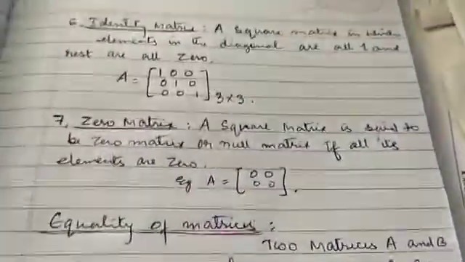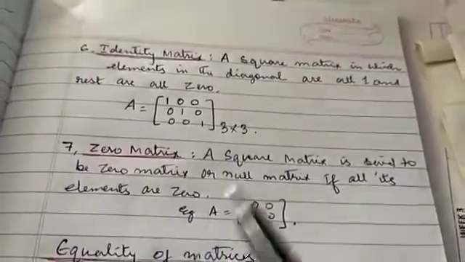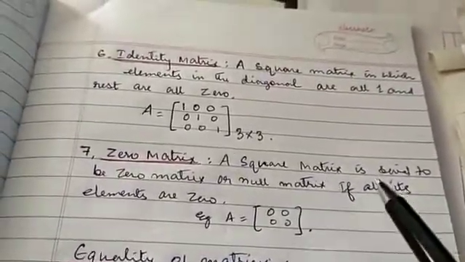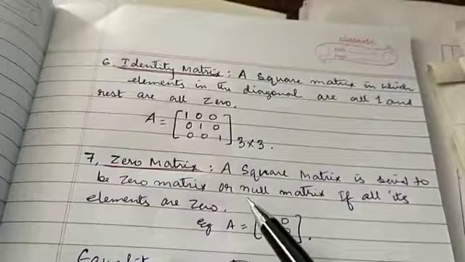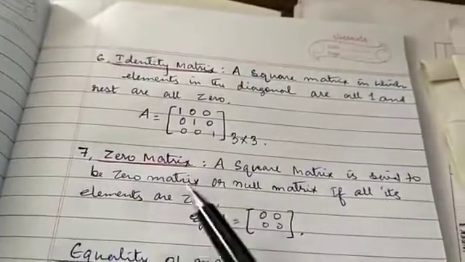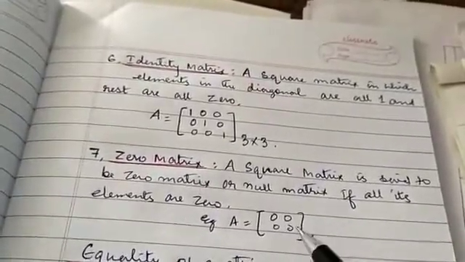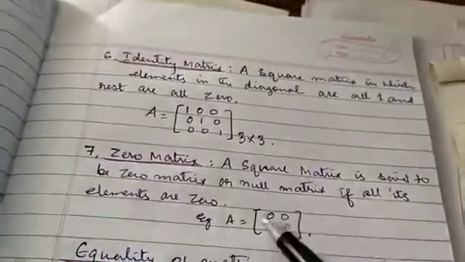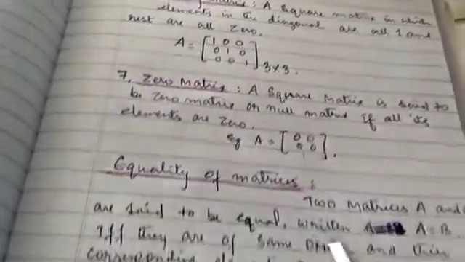Then the next is your 0 matrix. A square matrix is said to be a 0 matrix or null matrix if all its elements are 0. Obviously it's a 0 matrix if all its elements are 0. Then there's an important one.